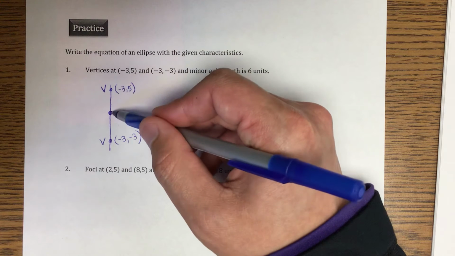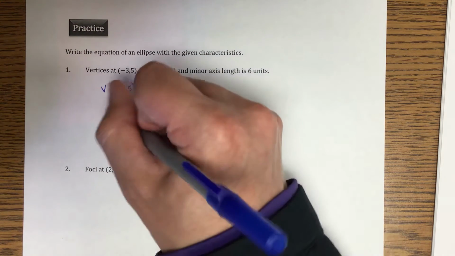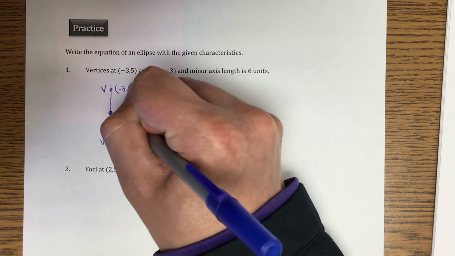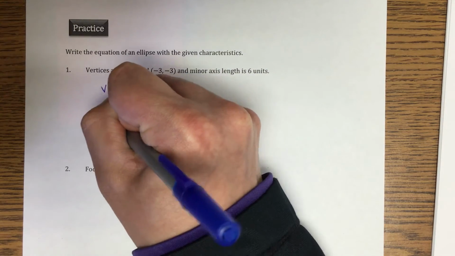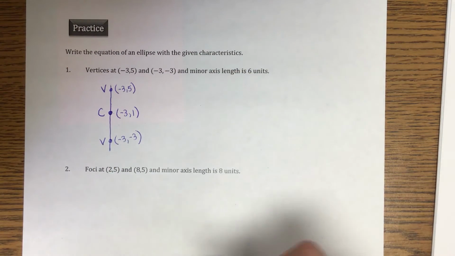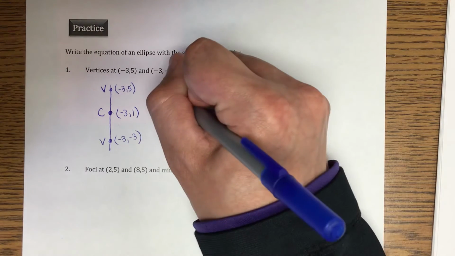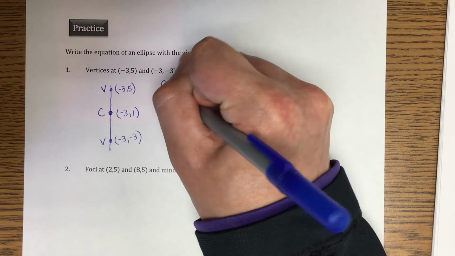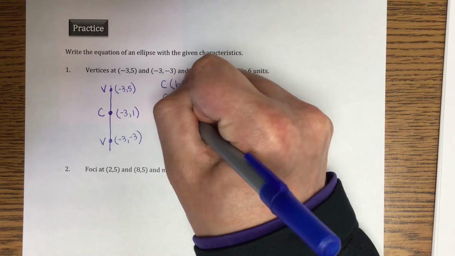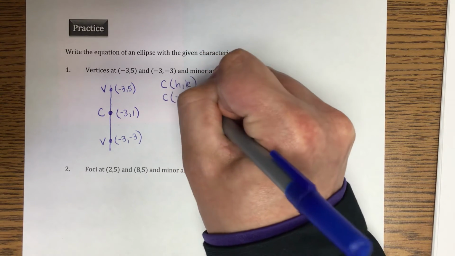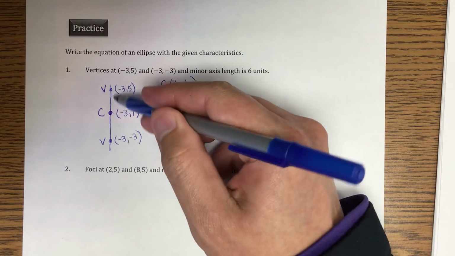So if I go 4 units in either direction, that will give me the center at -3 comma 1. That is the center. Okay, so what I can assume here is the center is always h comma k, and that right there is -3 comma 1.